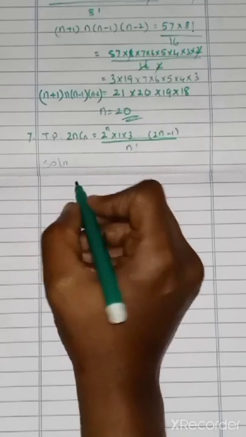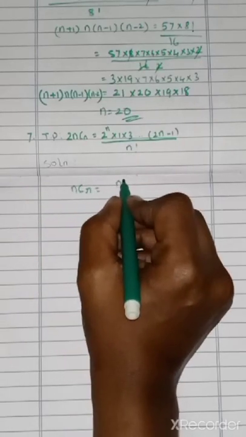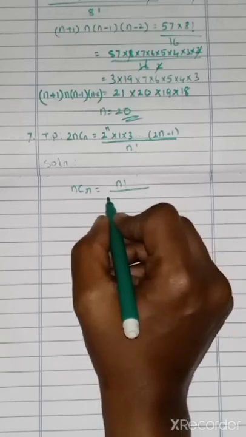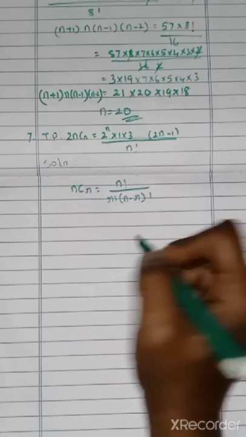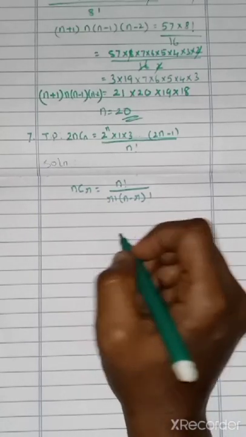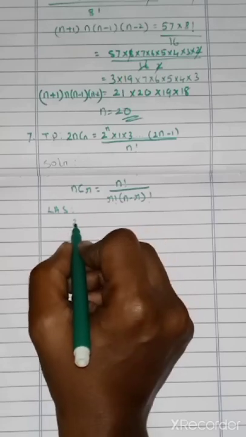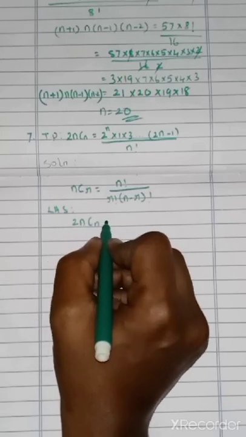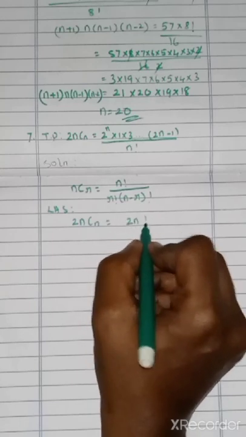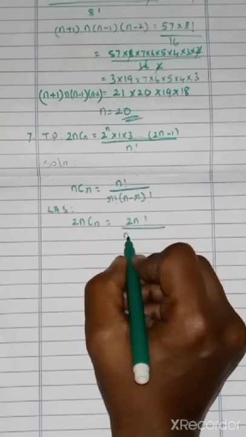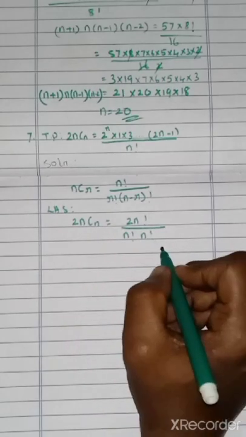What is the NCR formula? n factorial by r factorial into n minus r factorial, correct? So now we take our left hand side, 2nCn, which is equal to 2n factorial by n factorial, and when 2n minus n, again n factorial.